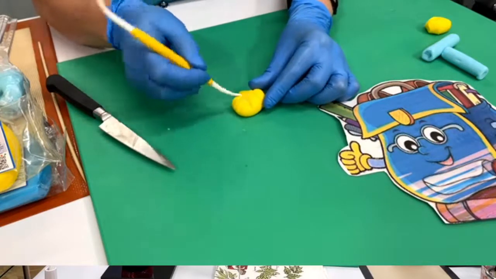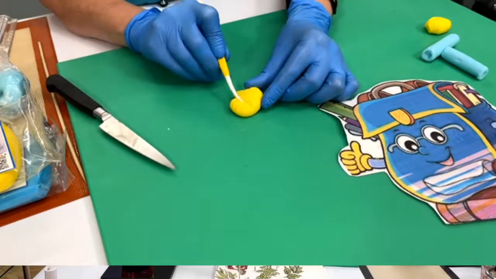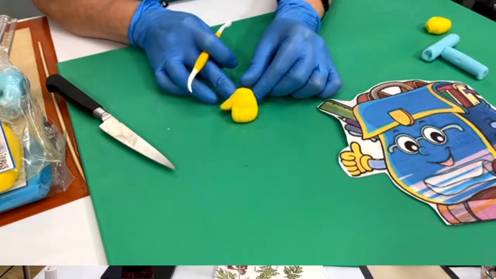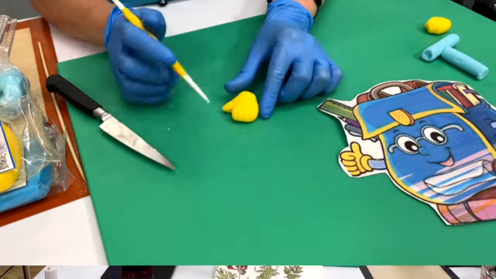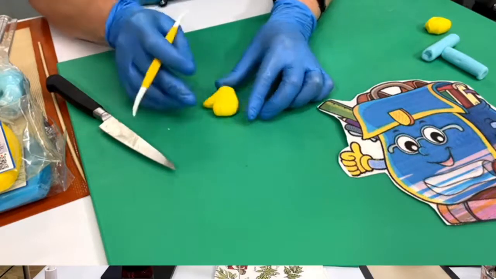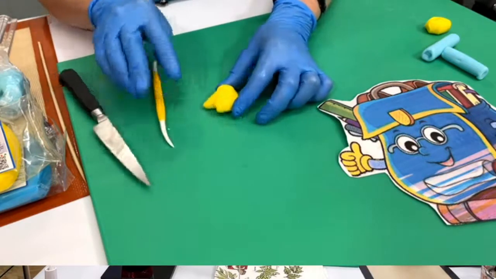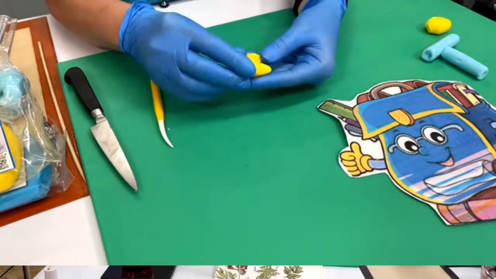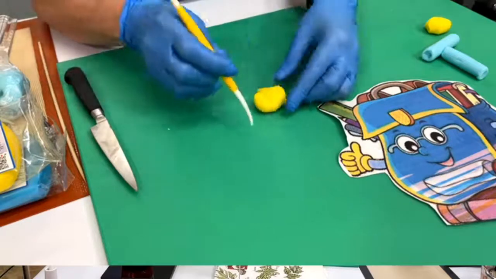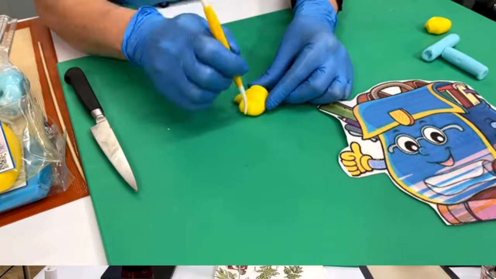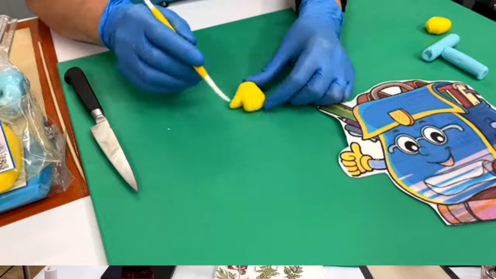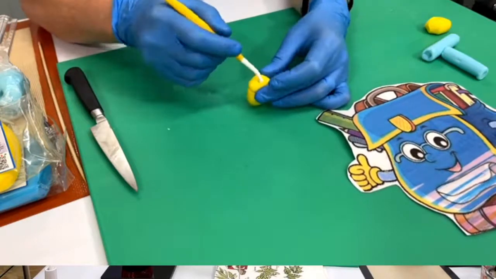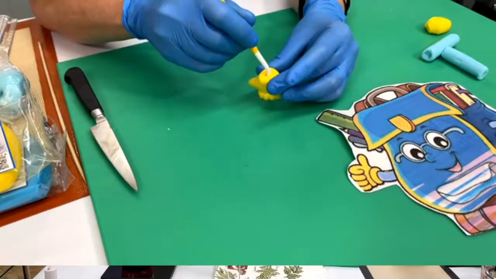Okay, and then you press a little bit more, just to shape. Okay. Now if you want to highlight even more those details, you can brush them with something of a different color. It can be pink, it can be brown, a little bit of gray. Then inside I have to make a hole where to fit my arm.